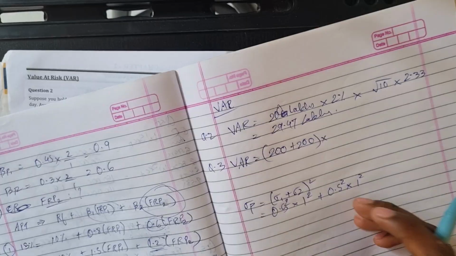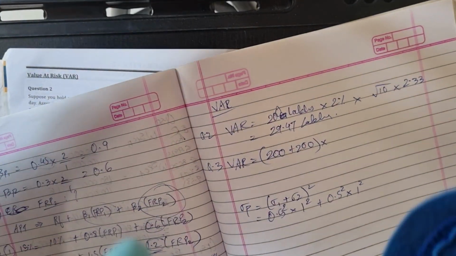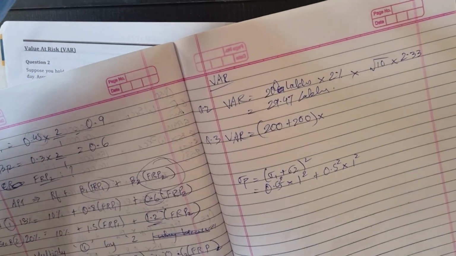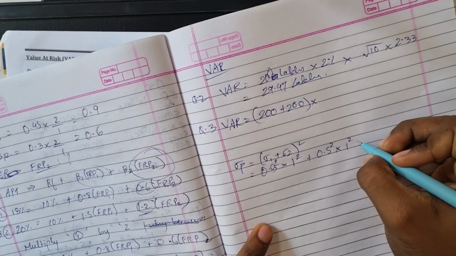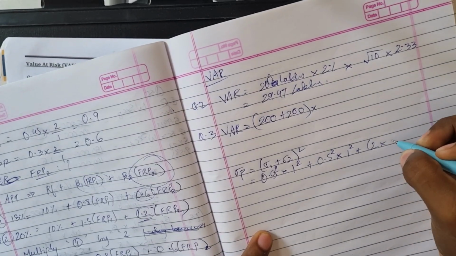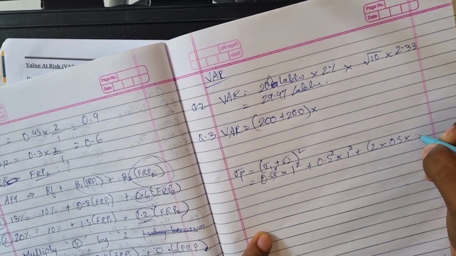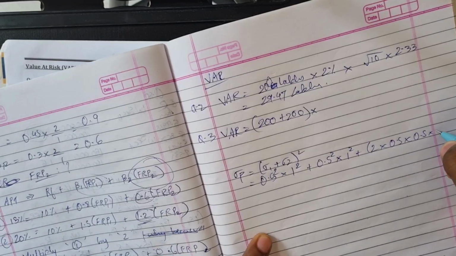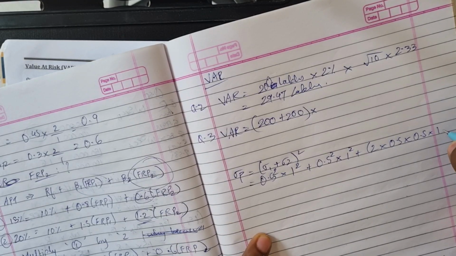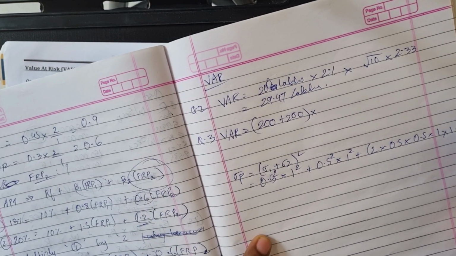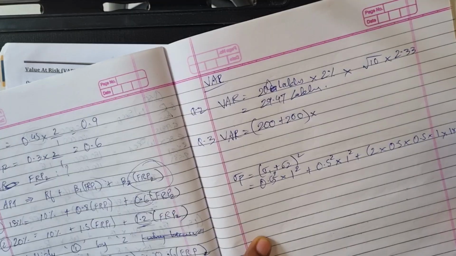Okay, you cannot see a what. One square plus 2 into weight of A into weight of XYZ into standard deviation of A, standard deviation of XYZ into my correlation 0.3.